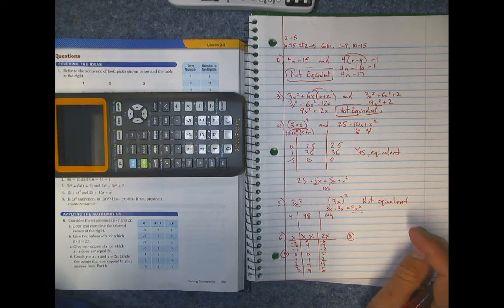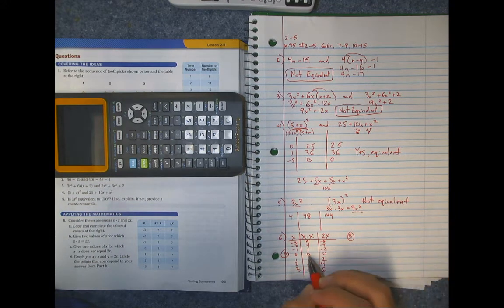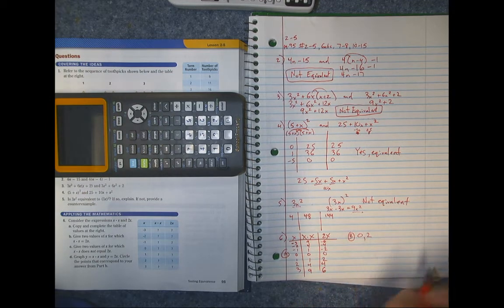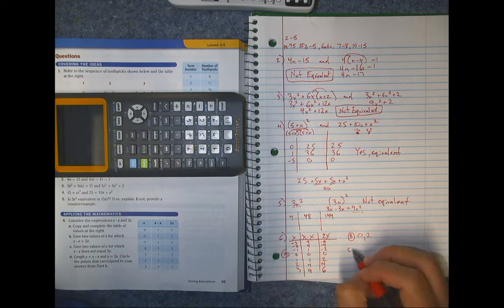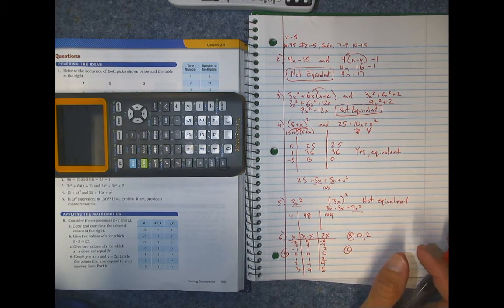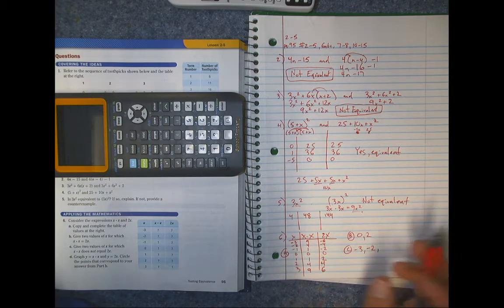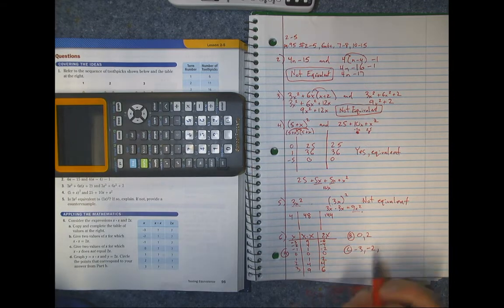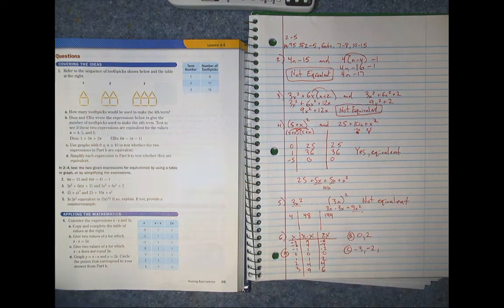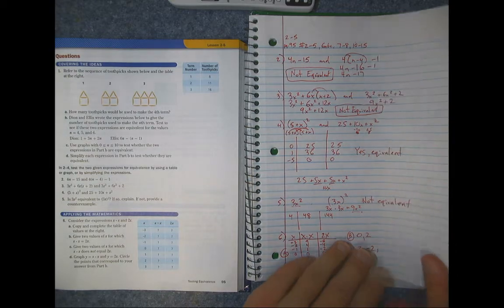We're doing A, B, and C on number 6. Give 2 values of x for which they are equal to. So 0, they come out equal, and 2. And part C, give 2 values of x for which they are not equal. So any of the other ones. So -3, -2, -1, 1, 3, any of those. All different answers there. All right, that's number 6. So we're going 7, 8, and then 10 through 15.